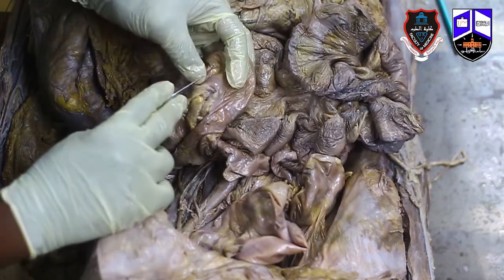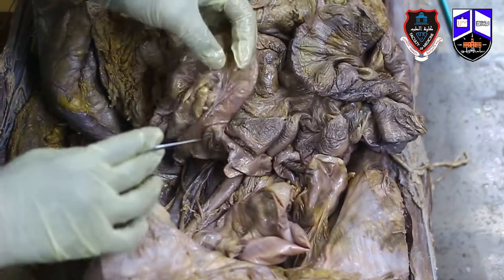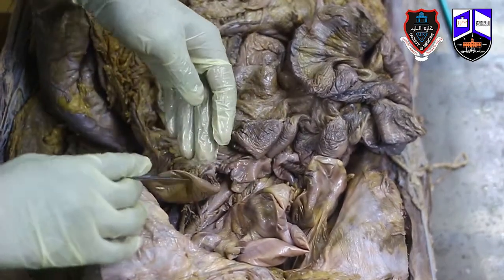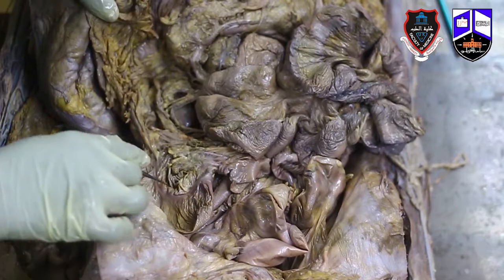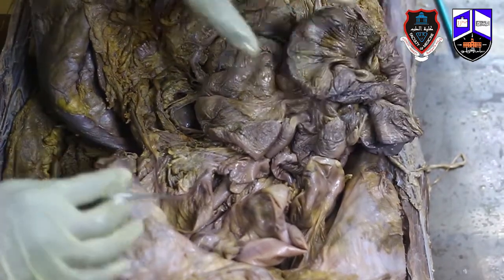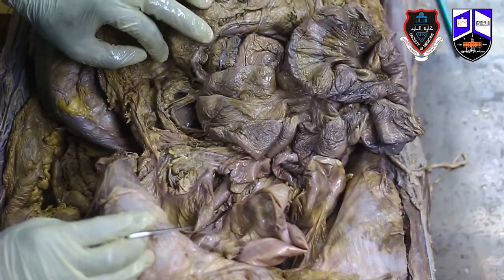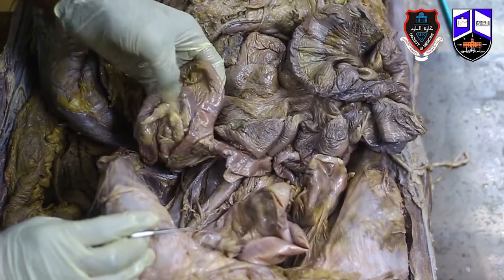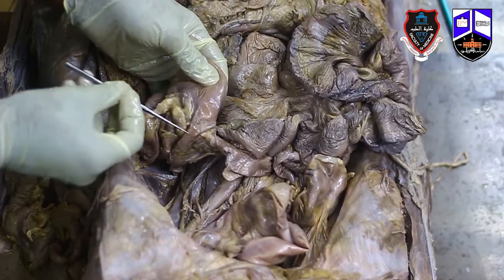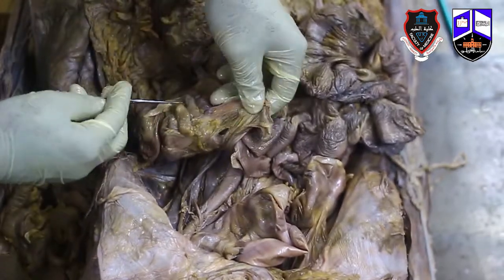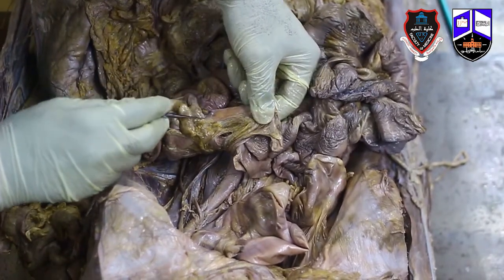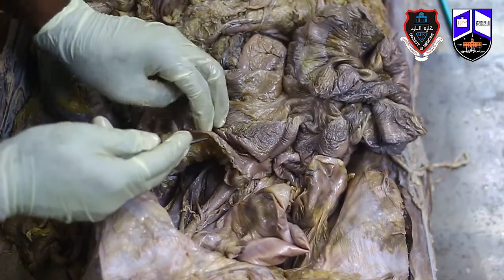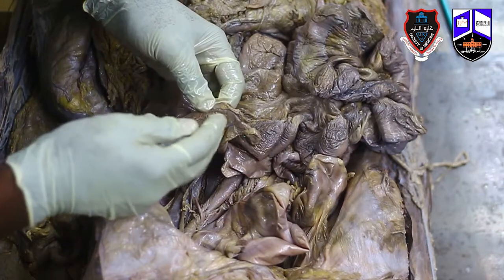The taenia coli go all the way through the length of the large bowel from the cecum till the rectosigmoid junction. When they come to the base of the appendix, the 3 taenia coli meet at the base to form a complete layer covering the appendix.